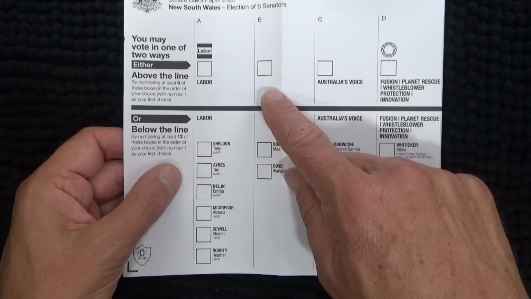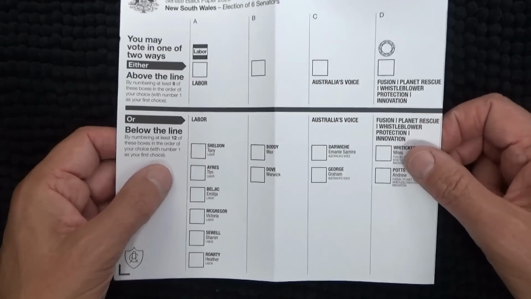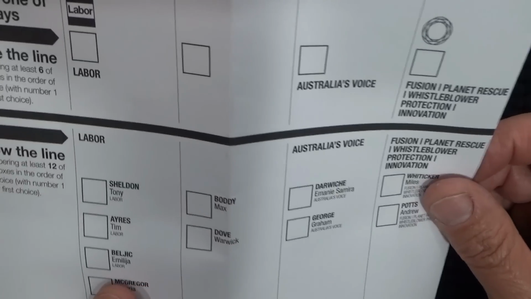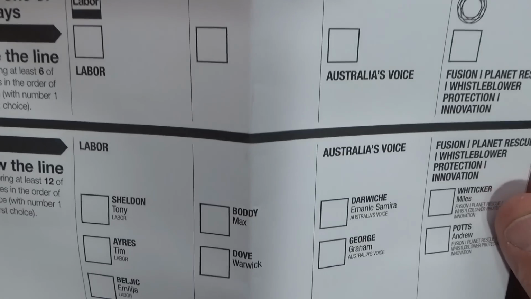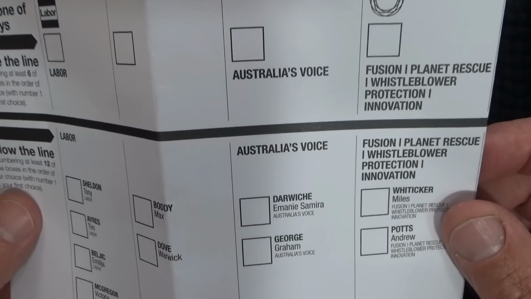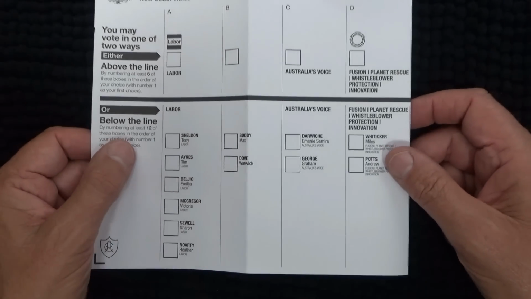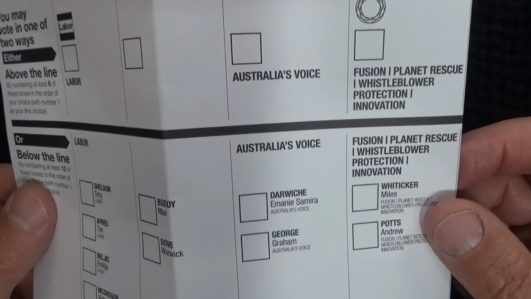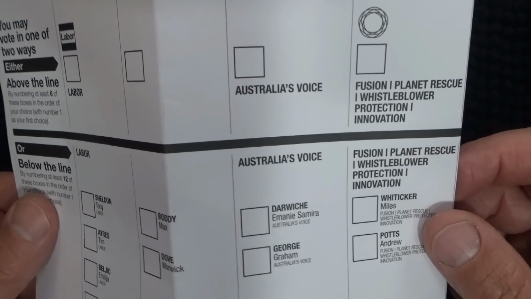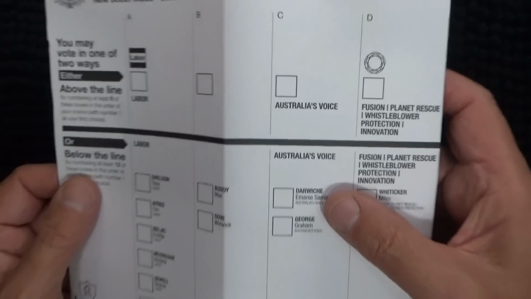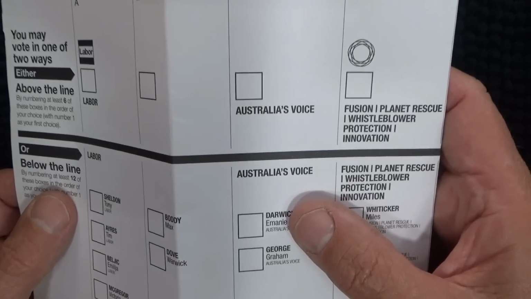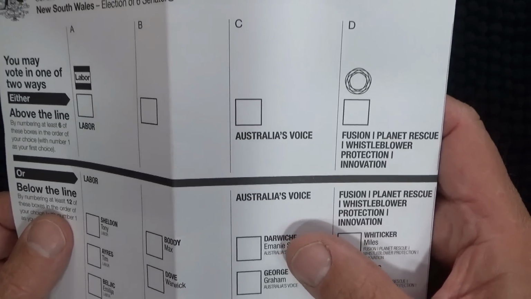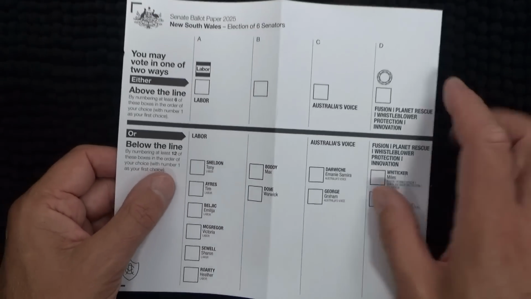So that's Labour. This is the Socialist Equity Party, which has sort of socialist kind of policies. Australia's Voice has policies that are pro-individuals, anti-corporations, anti-banking, anti-supermarkets. It's interesting.